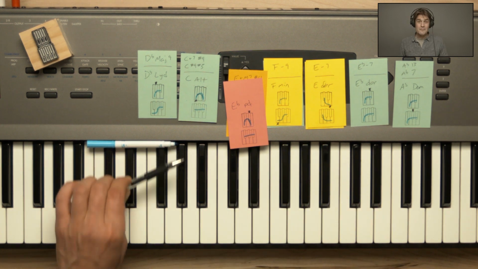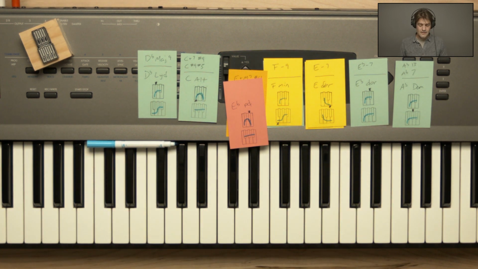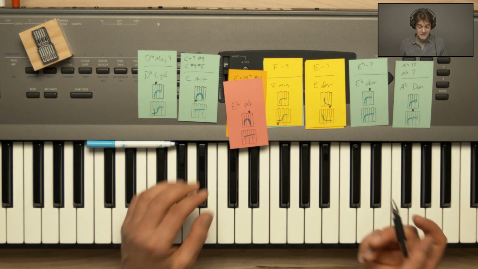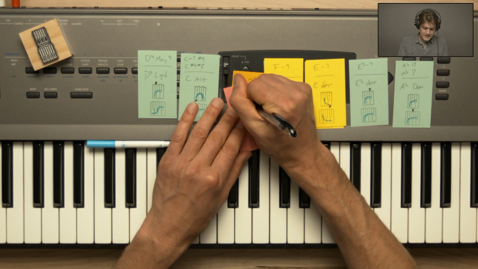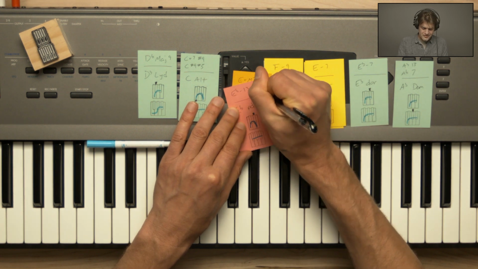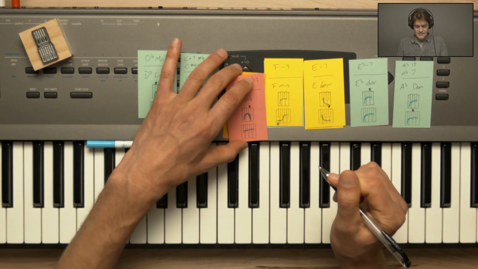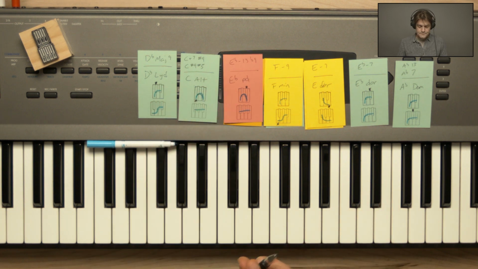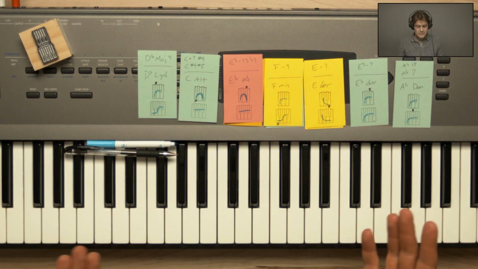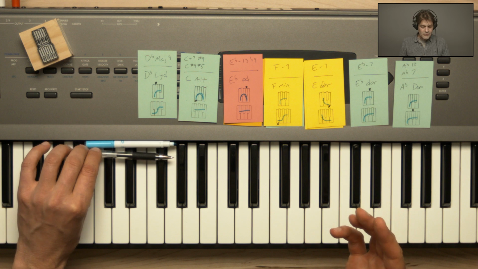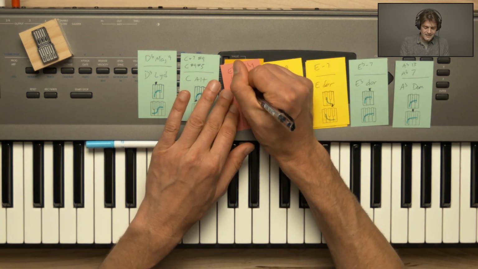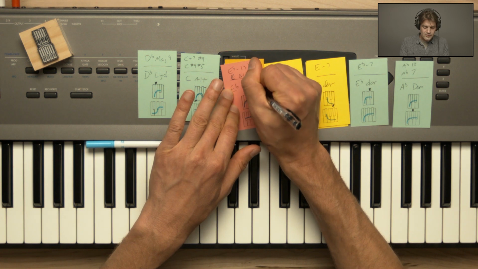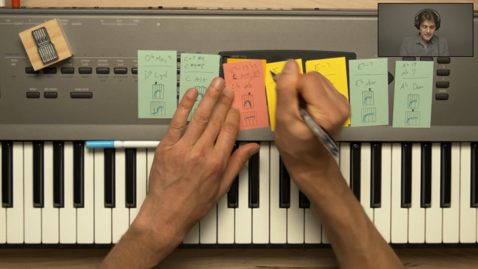not really a great name for that mode. Phrygian Dorian I like. You sometimes hear it called Spanish Phrygian. The chord symbol would be something like an E flat minor 13 flat 9, something like that. But you might more likely see this just written as a C alt chord over E flat, something like that.